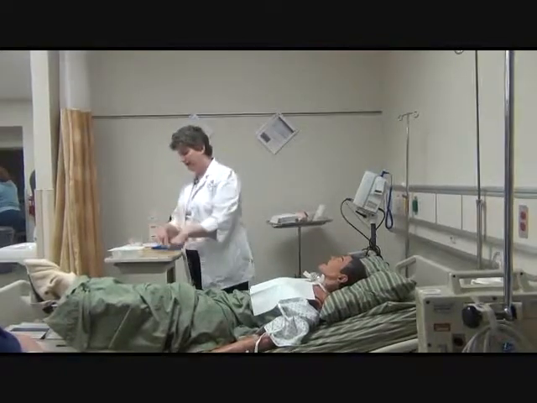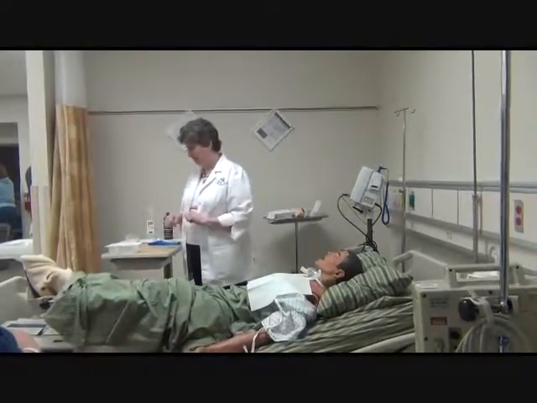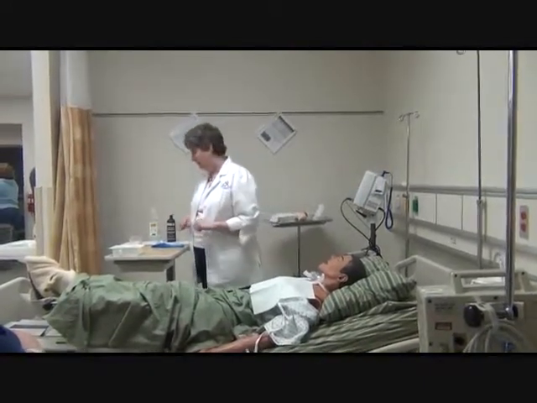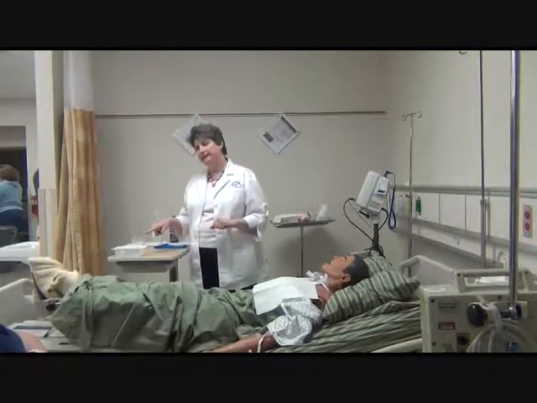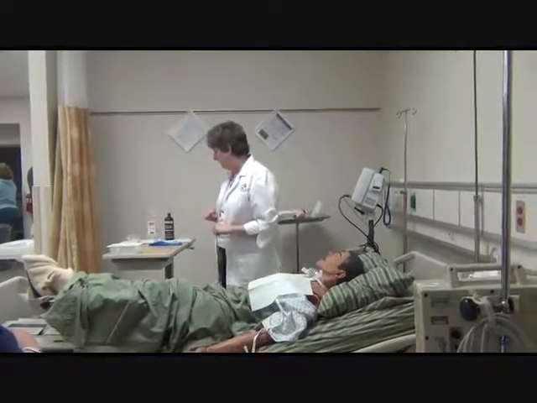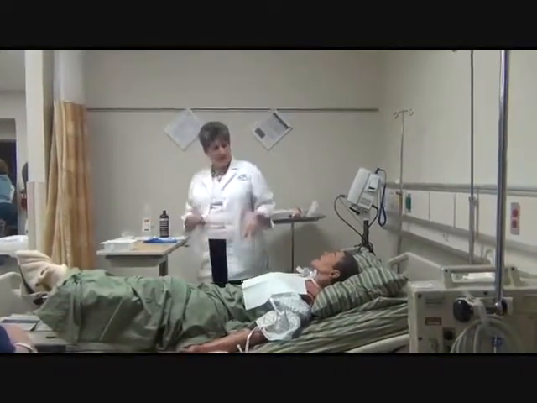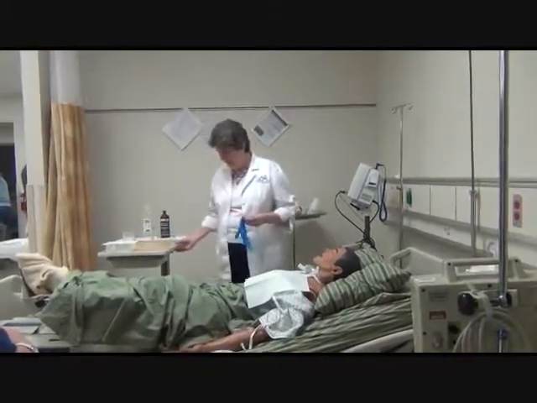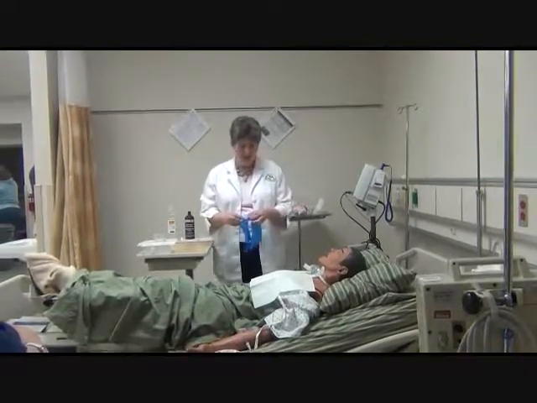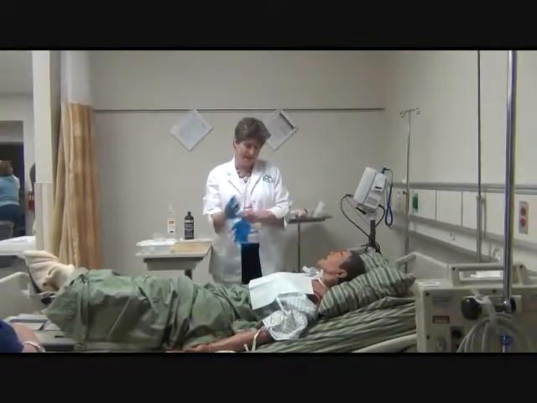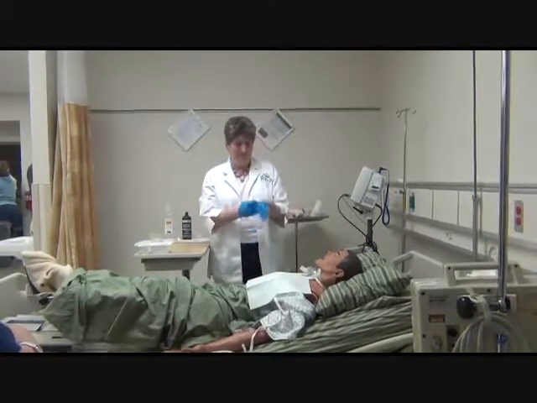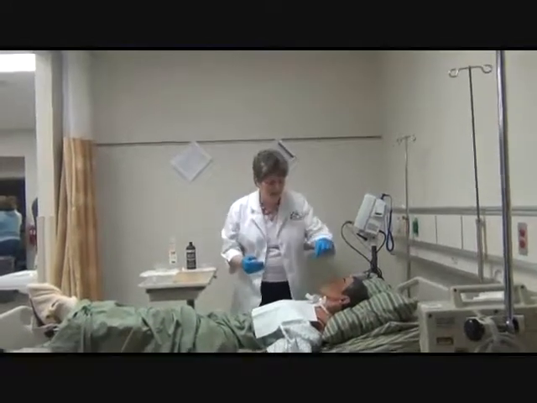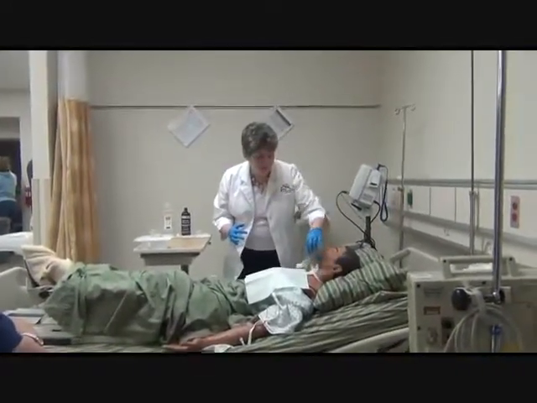So I've opened up my kit and put on the sterile drape. I want to be able to get to this stuff to do this. However, I also want to get those old bandages off, so I'm going to put on just a pair of clean gloves. Explain to my patient what I'm doing, and again, assess the need for it. I'm going to pull this off.